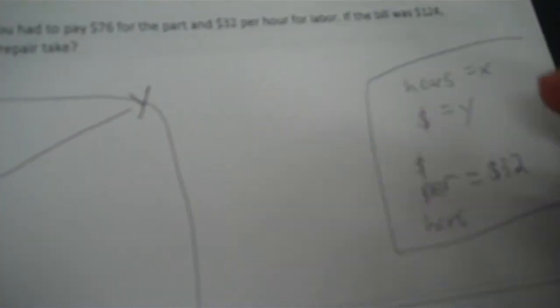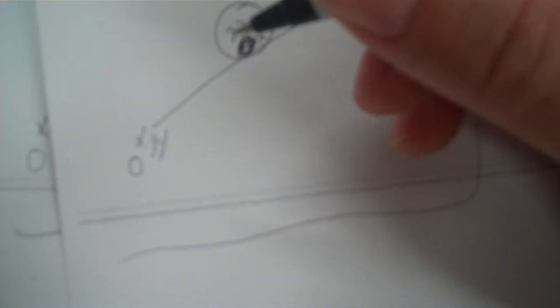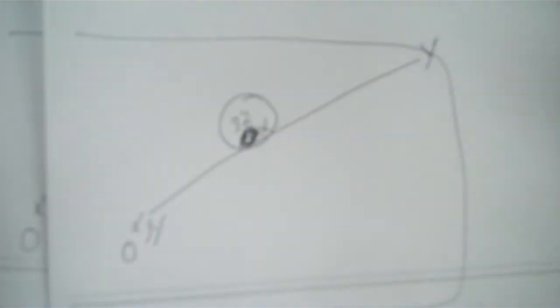So the cost per hour is 32, so it's 32x. And the x will always begin at 0. I'll repeat that again. The x always begins at 0. What you're trying to figure out is what the y is if you don't have any hours.